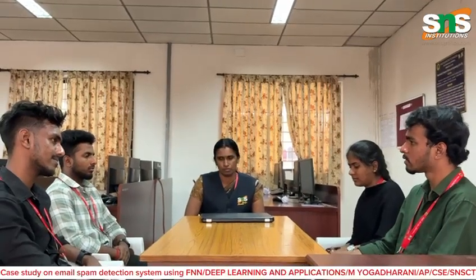After training the model, performance is evaluated using a confusion matrix. It contains true positives, true negatives, false positives, and false negatives. From this matrix, several metrics are calculated. Accuracy measures overall correctness. Precision measures how many detected spam emails are actually spam. Recall measures how many real spam emails are successfully identified. The F1 score balances precision and recall to give a reliable performance indicator.